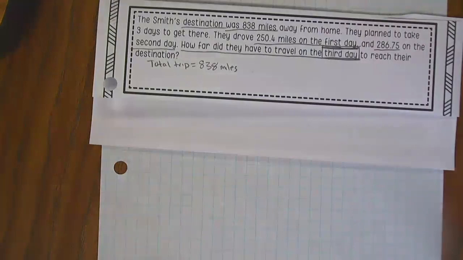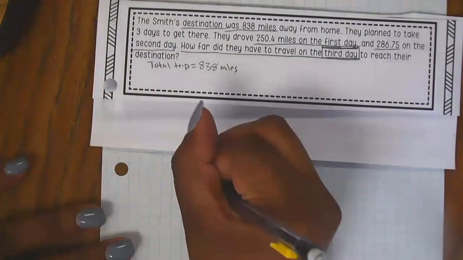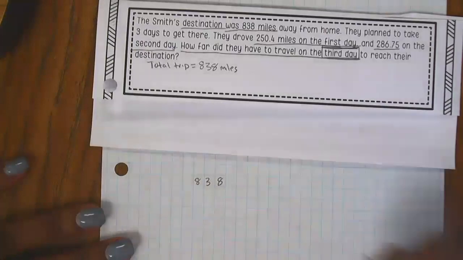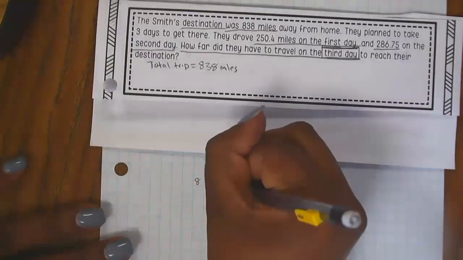Well, I could just use repeated subtraction. I want to know what is left. So I can take my total and then subtract my first day and then subtract my second day. So let's do that. This is a multi-step problem. The first step in subtracting decimals is to write the problems vertically by lining up the decimal point. So I'm going to start with my total, 838, but that's a whole number. What do we have to do for whole numbers again? If you have a whole number, the decimal goes after the number in the ones place. Excellent. So let's add that decimal.